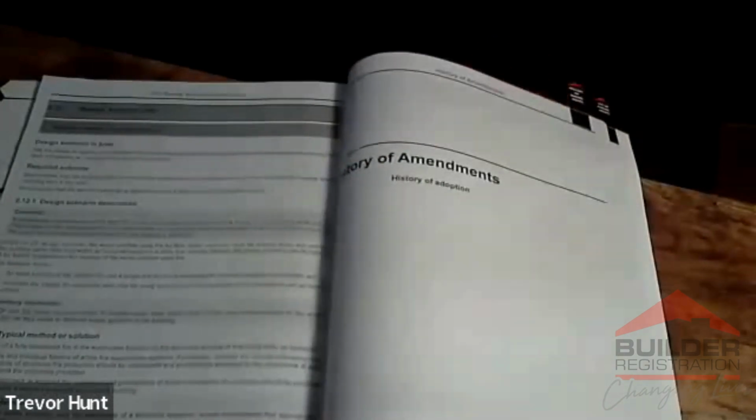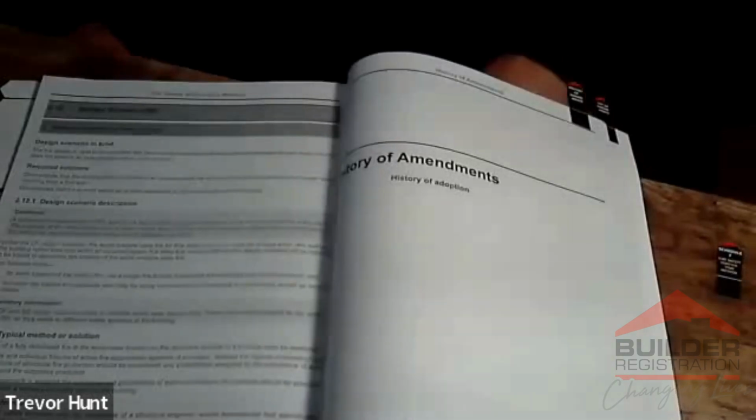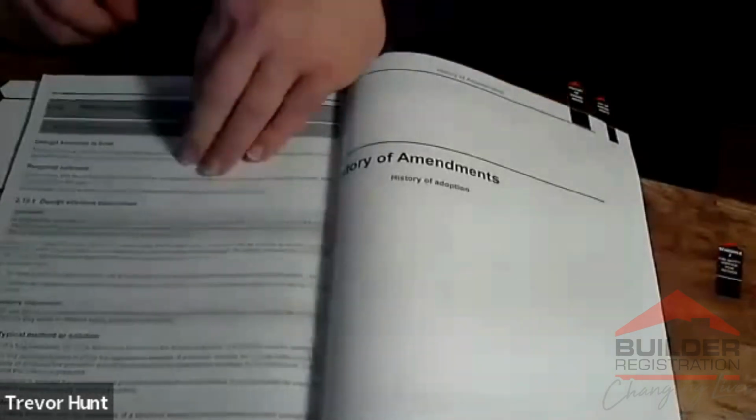Okay, so after page 575 for history of amendments, we're going to go to page 551 for schedule 7. Schedule 7 is going to be on page 551.